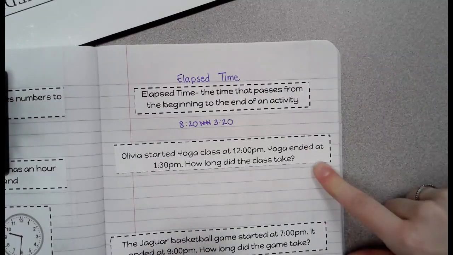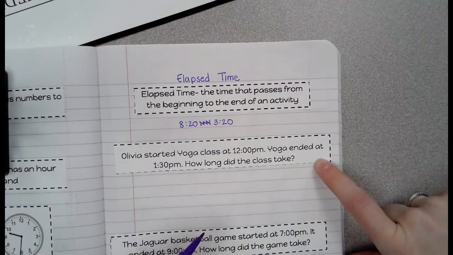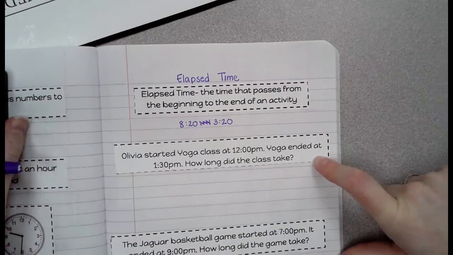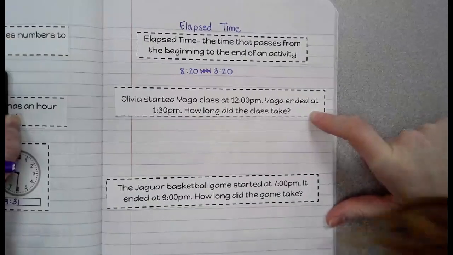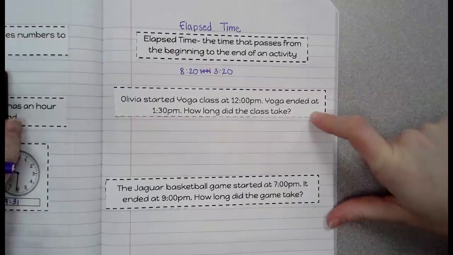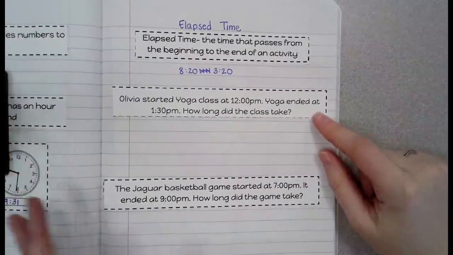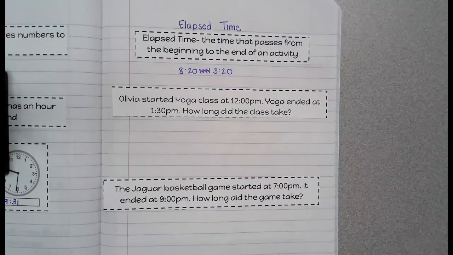For elapsed time, we're going to be solving word problems to find what the elapsed time is. So we're going to solve word problems that go to the nearest hour and half hour, as well as word problems that go from the nearest minute. So finding elapsed time to the nearest minute.